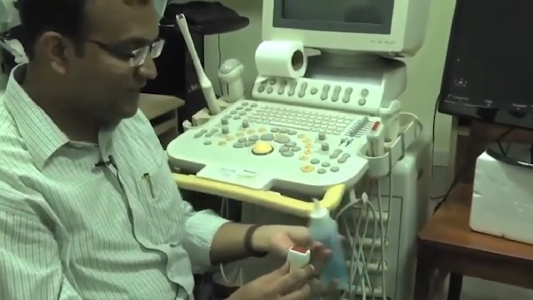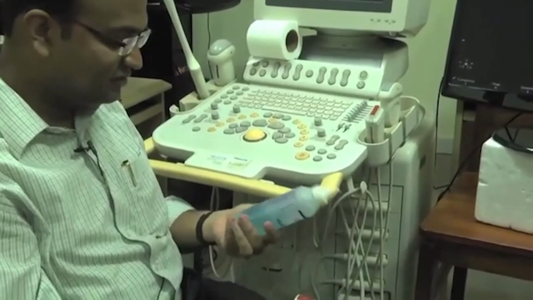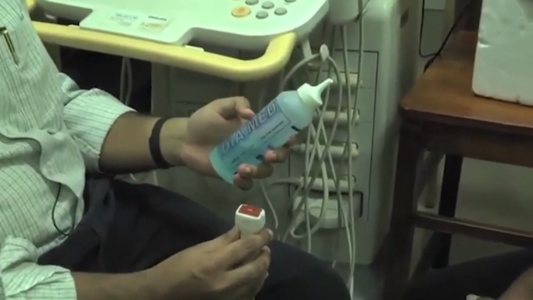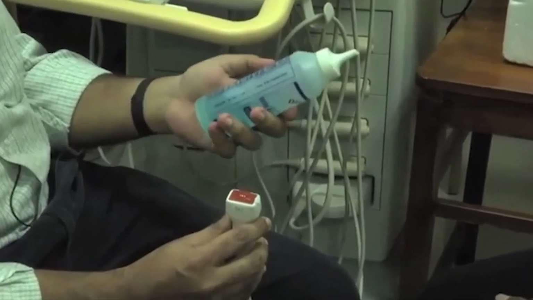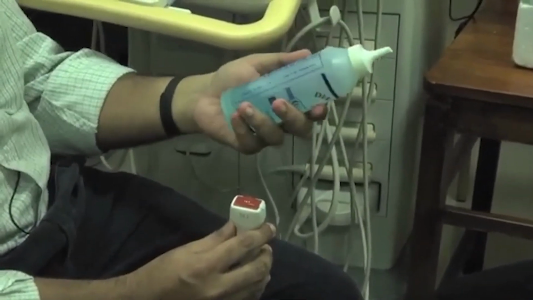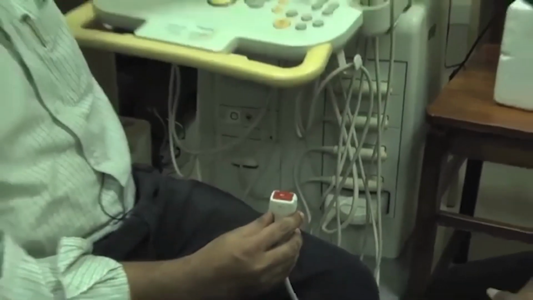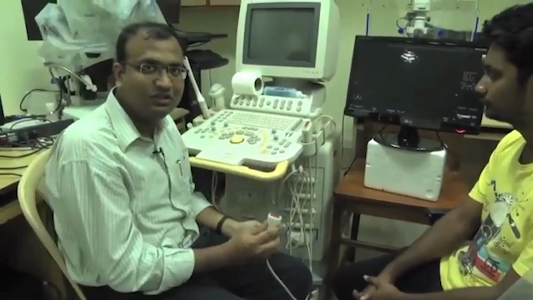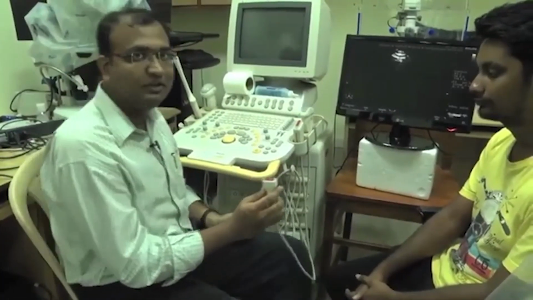Now you can see as I put up this gel, which is basically just a sonologically conductive gel. It is nothing other than some gelatin and water and some preservatives mixed together, and it's perfectly non-toxic for external use, although it's never suggested that you try eating it because it's not an edible product as such.